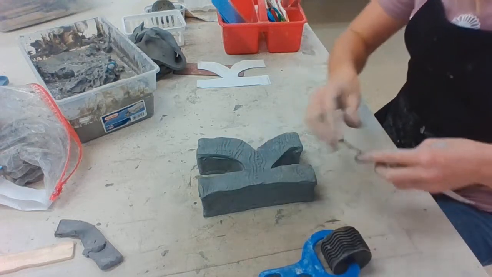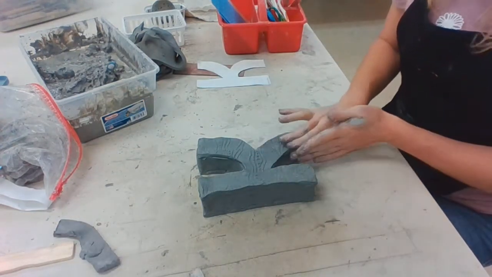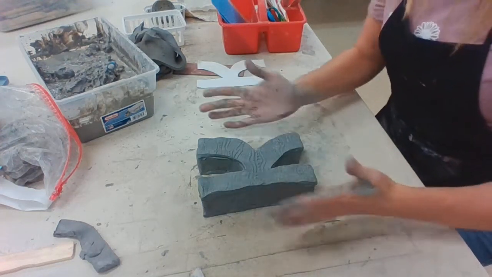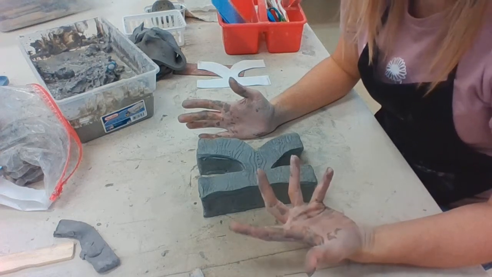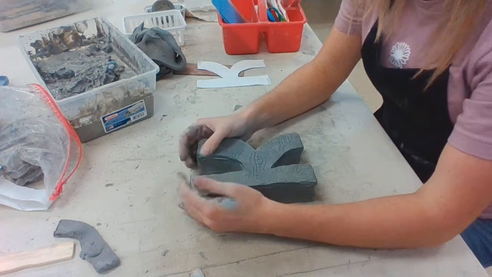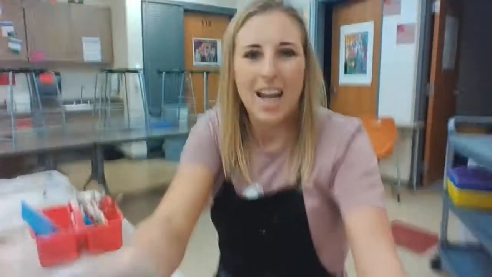If your clay is kind of wishy-washy and it's wiggling and wobbling everywhere when you try to smooth it down and clean it up, you might just need to take a day and let it dry out a little bit so that it's easier to work with the next time. Happy creating!